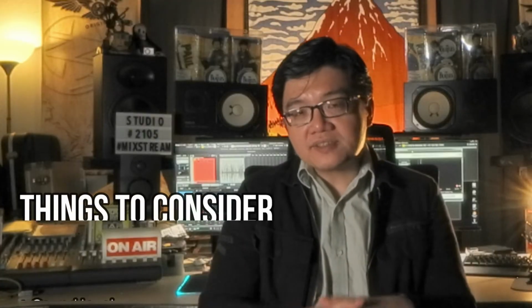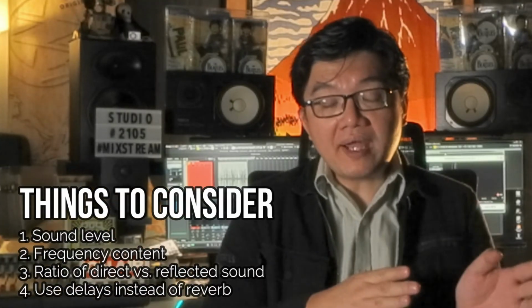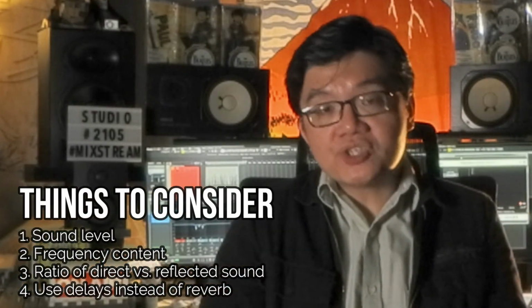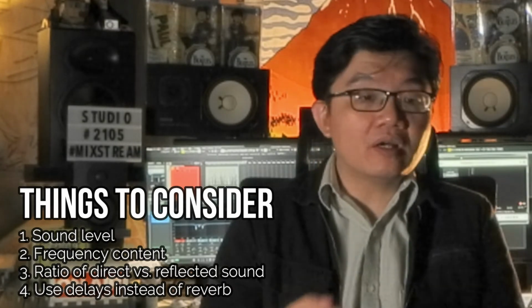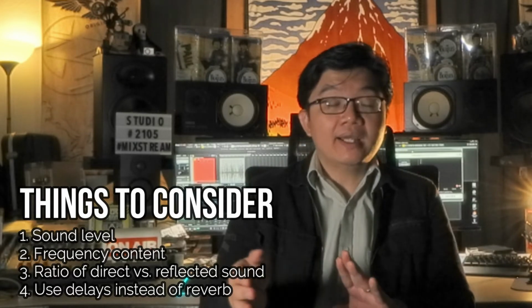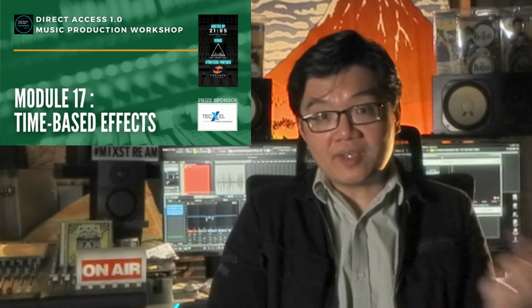Take these three factors: sound level, frequency content, and the ratio of direct versus reflected sound, and apply them in combination with either delay or reverb. Adjust the parameters such as your pre-delay, your decay, your feedback, and even EQing your reverbs and delays. I actually did a much deeper dive into the various parameters of reverb. Do check it out in this video. Ultimately, remember to use your ears and let them be the judge of what are the appropriate reverb or delay settings. So that's all for this video.